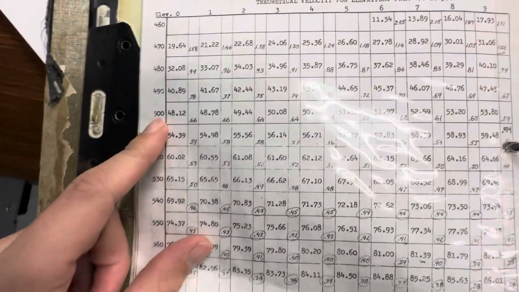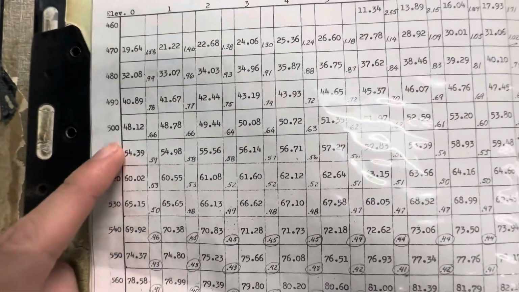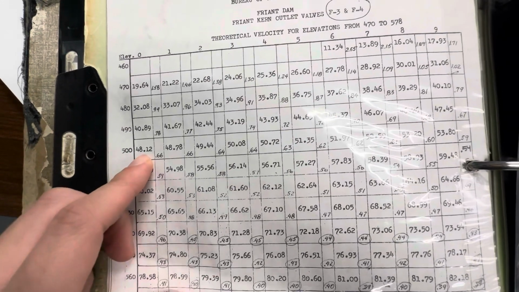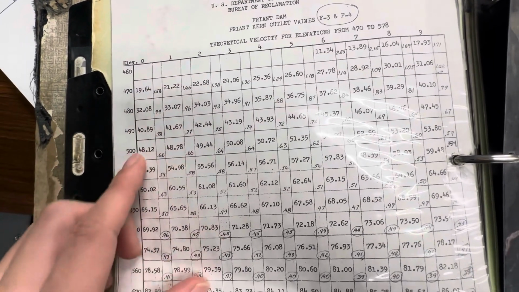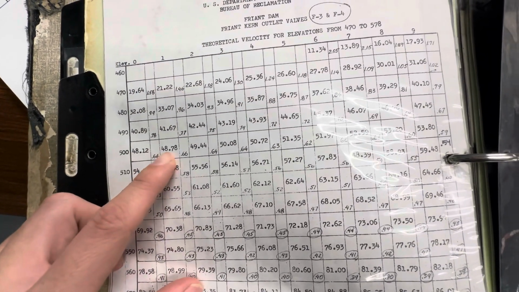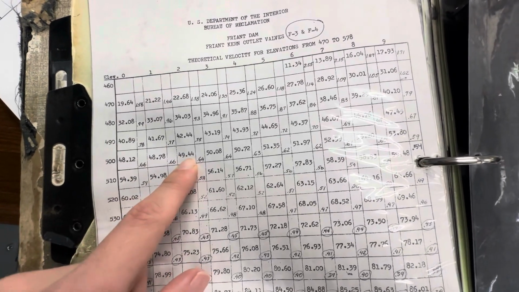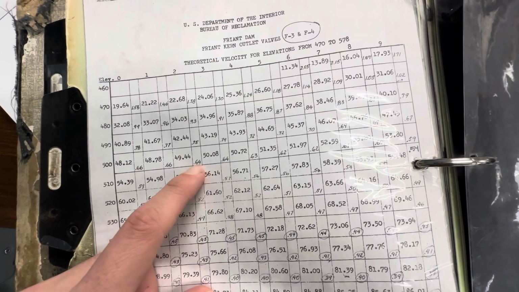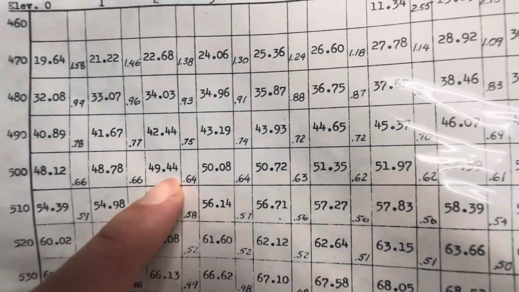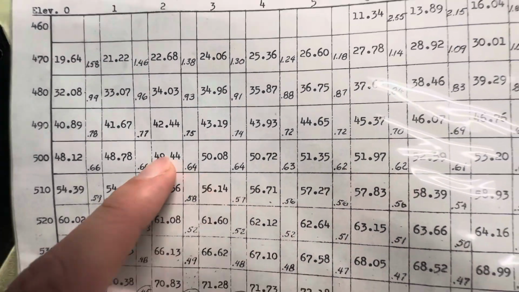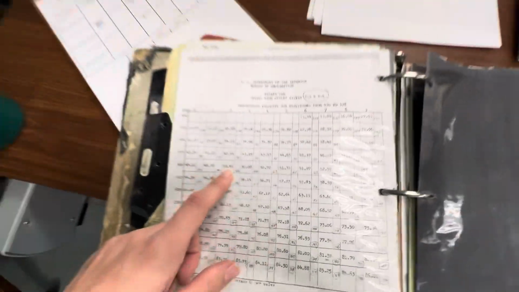Okay, elevation 500.0. Look, I'm looking at these numbers. 500.012. We're going to use this box and this little box friend next to them, okay? Values are 0.64 and 49.44. I'm going to forget that. Here's our equation we're using, though.